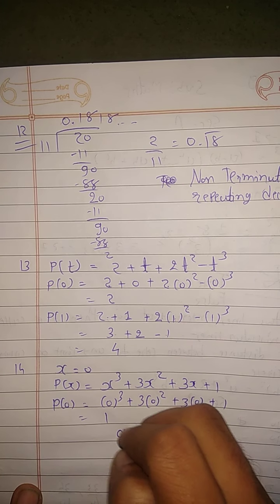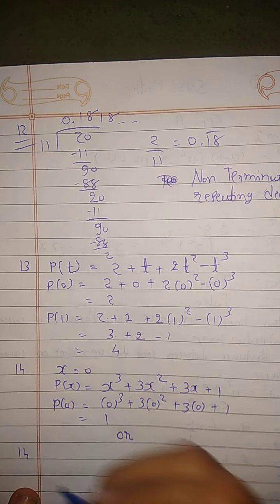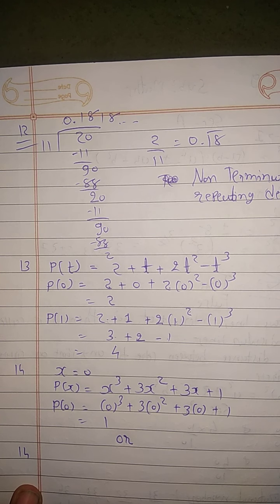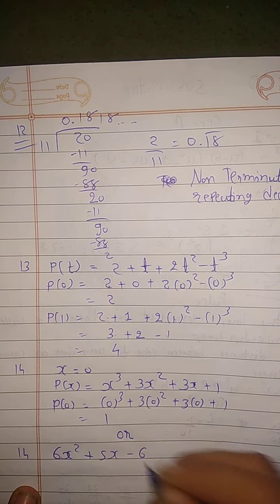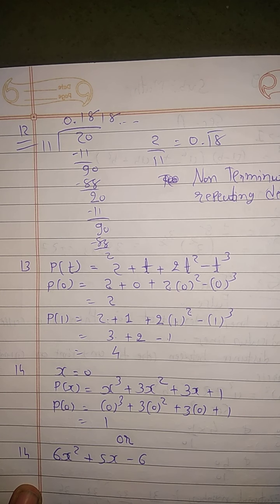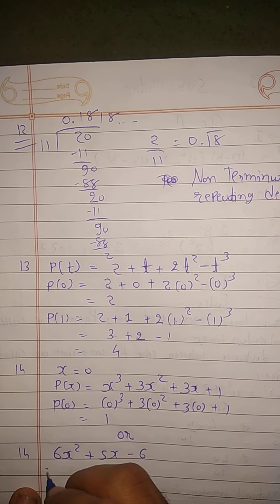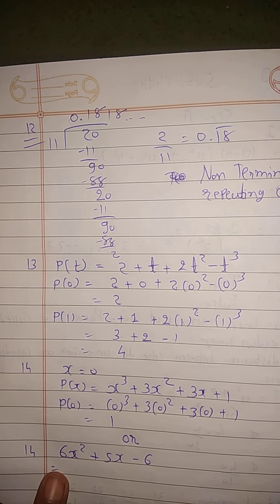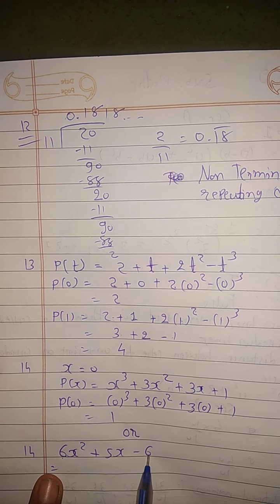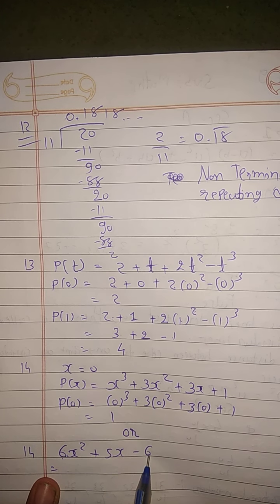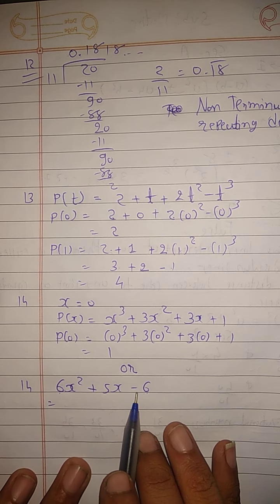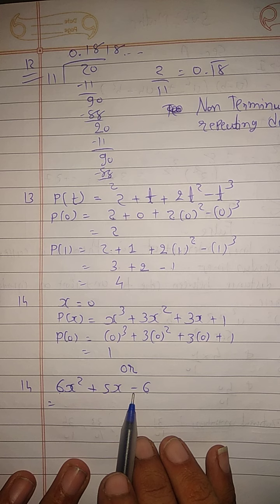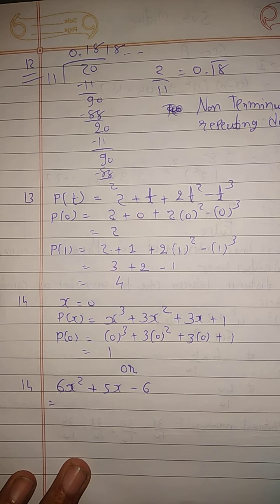Now in that here one more option is there, and in that we need to factorize 6x square plus 5x minus 6. Okay, now we need to use the middle term splitting method. So here first 6 is multiplied with this 6, so 6 into 6 is 36. So we need to factorize 36, and we need to find such a type of factor which gives the subtraction 5.